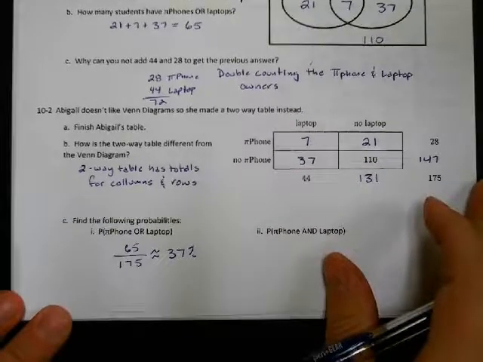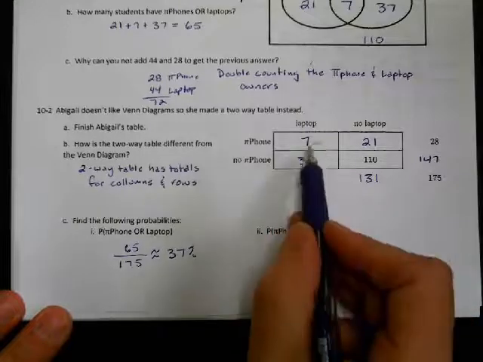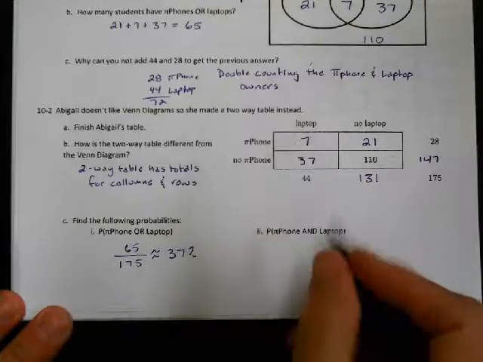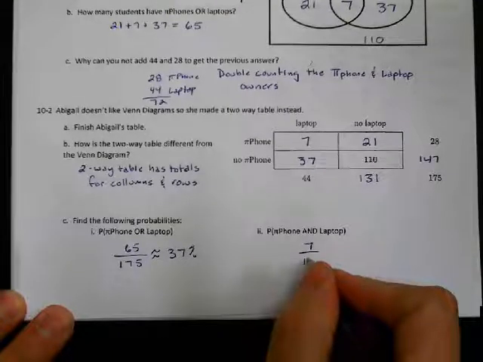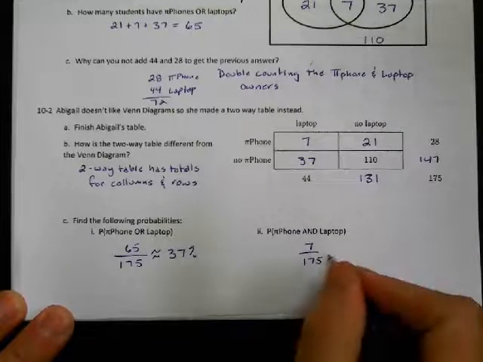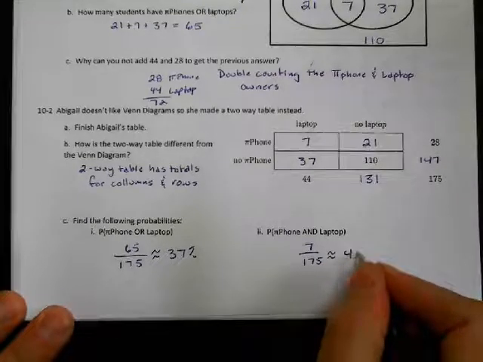What's the probability of having a PiPhone and a laptop? Okay, with an and, they both have to occur. These 7 people have both. So 7 out of how many? 175. So that one approximately comes out to 4% when you plug it into your calculator.